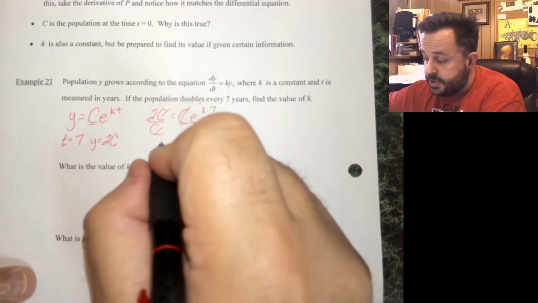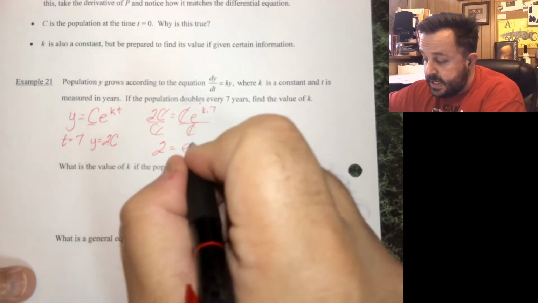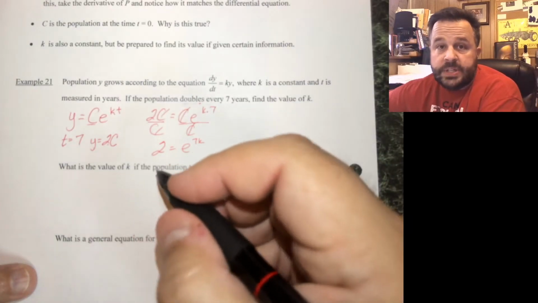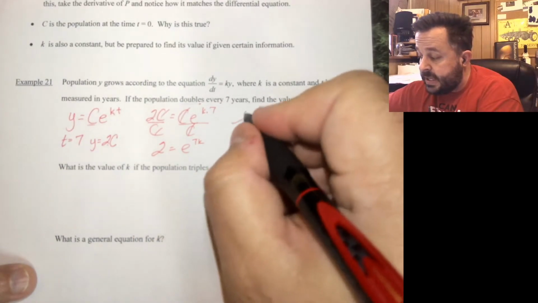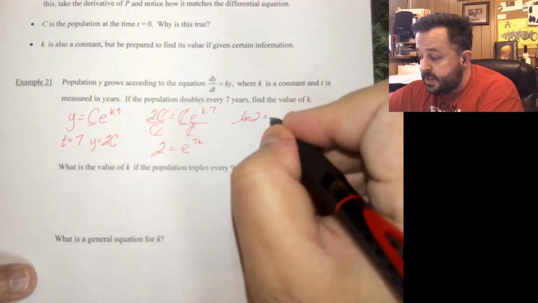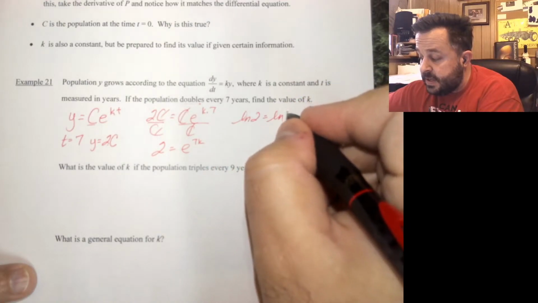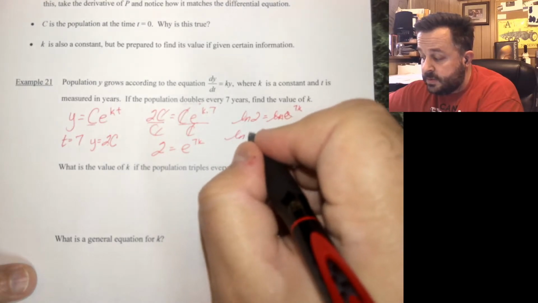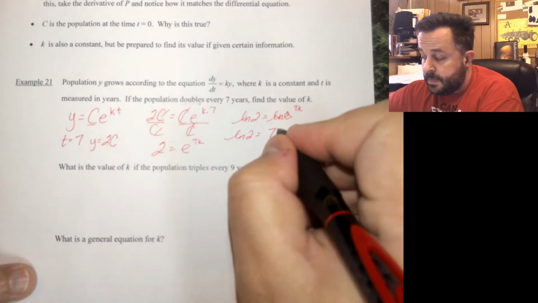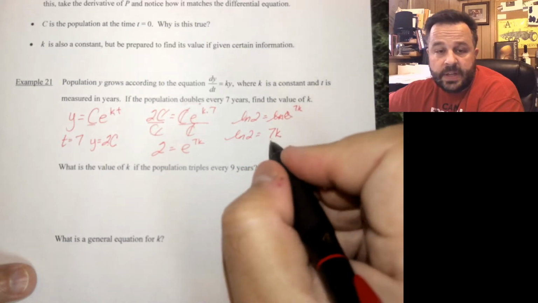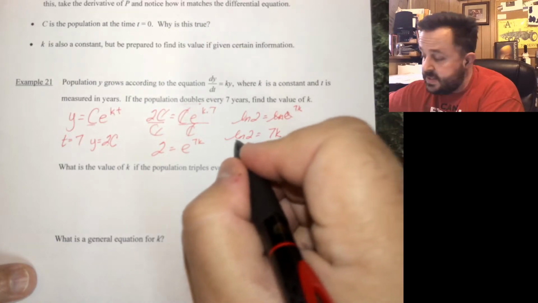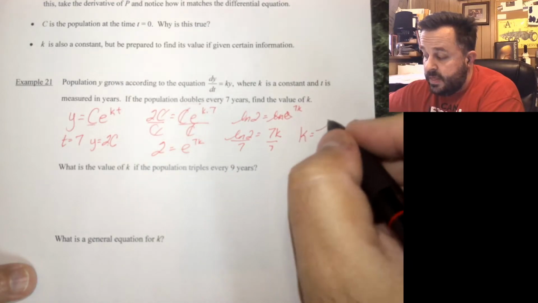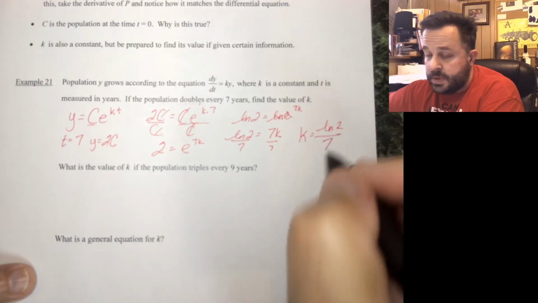So I get just 2 on the left side, e^(7k). To cancel the e, we're going to take the natural log of both sides, so I get ln 2 = ln e^(7k). ln and e will cancel. So I get ln 2 = 7k. We go ahead and divide by 7, and so k = ln 2 / 7.